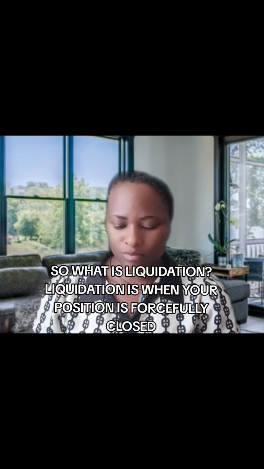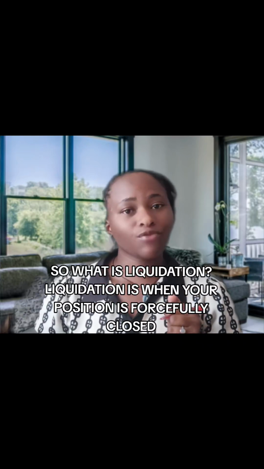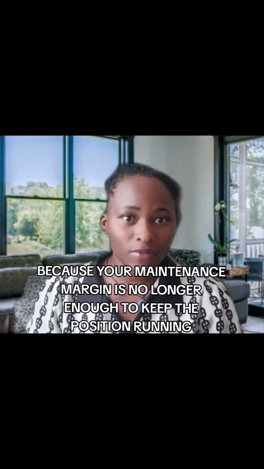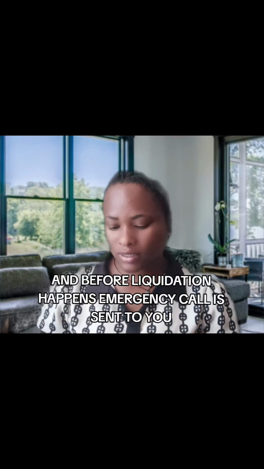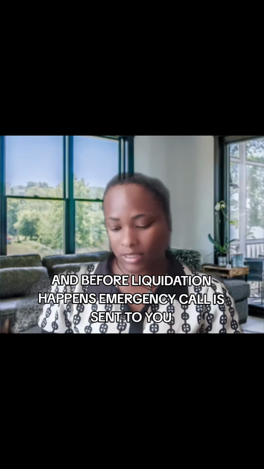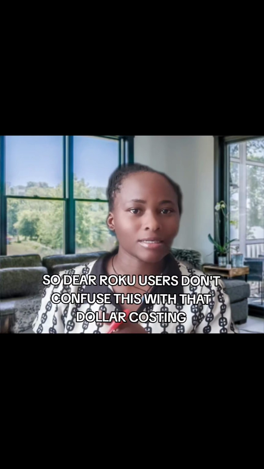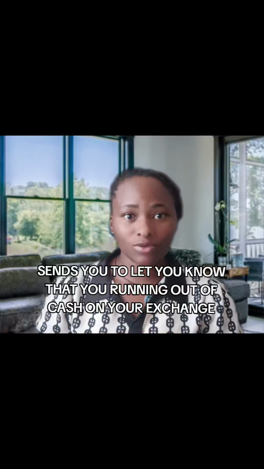So what is liquidation? Liquidation is when your position is forcefully closed because your maintenance margin is no longer enough to keep the position running. And before liquidation happens, a margin call is sent to you. So dear RoyalQ users, don't confuse this with the dollar costing we use in RoyalQ. A margin call in futures trading, that is the urgent warning the exchange sends you to let you know that you're running out of cash on your exchange.